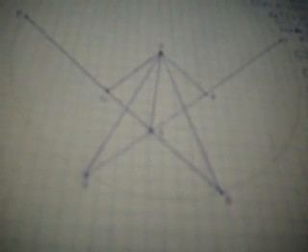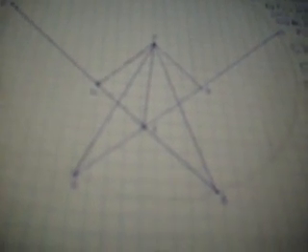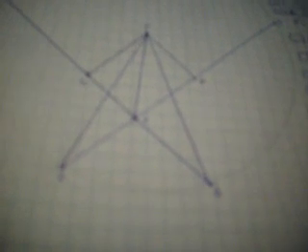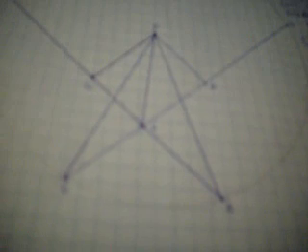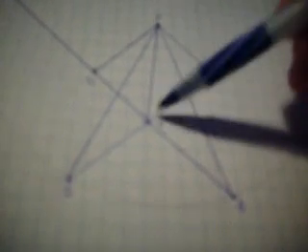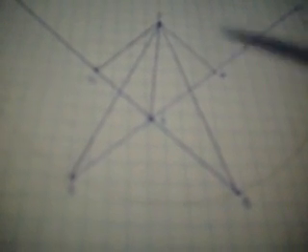So therefore, the rectangle formed by the lines AE and EC plus the square on EF equals the area of the square of FB. Now, the square of EF is here. And the square of FB is here.